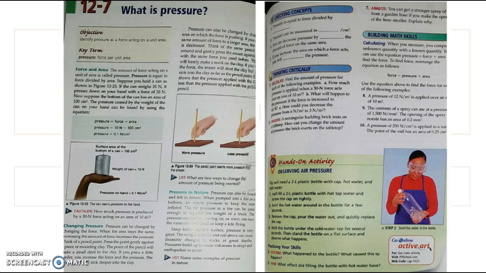Now suppose the bottom of the can has an area of 100 centimeters squared. The pressure caused by the weight of the can on your hand can be found by using the equation: pressure is equal to the force divided by the area. So pressure is equal to 10 newtons divided by 100 centimeters squared. After the calculation, you get an answer of pressure equal to 0.1 newtons per centimeter squared.